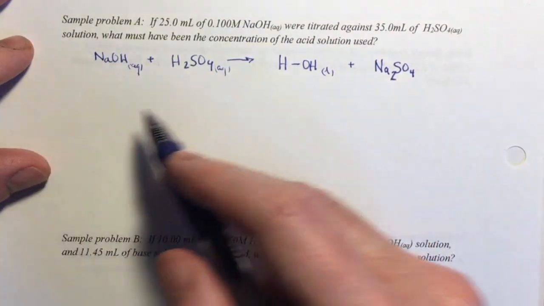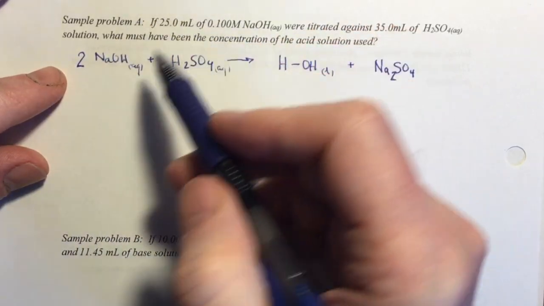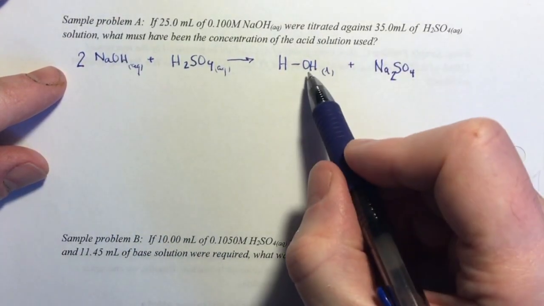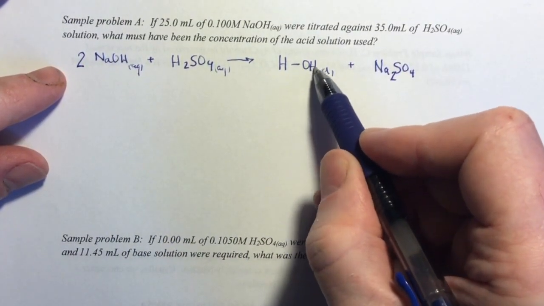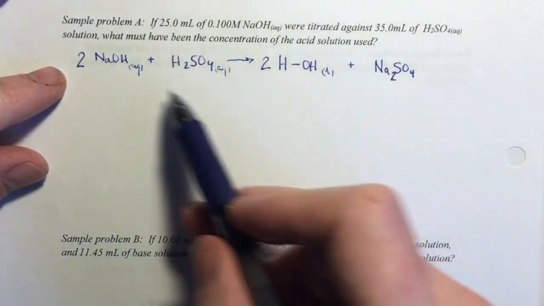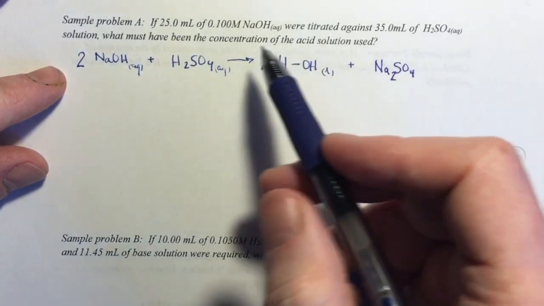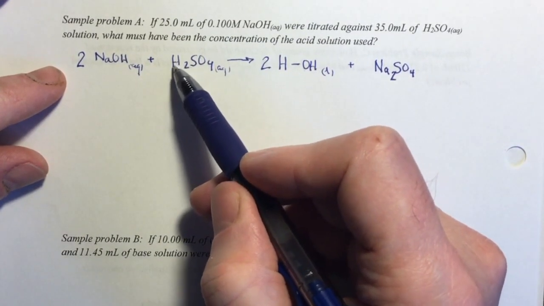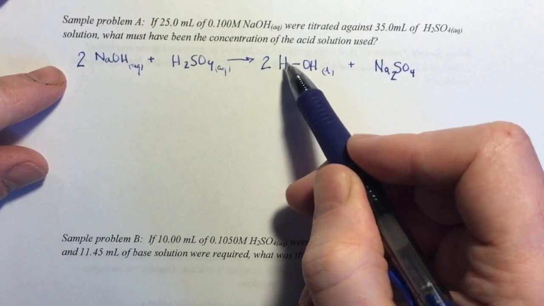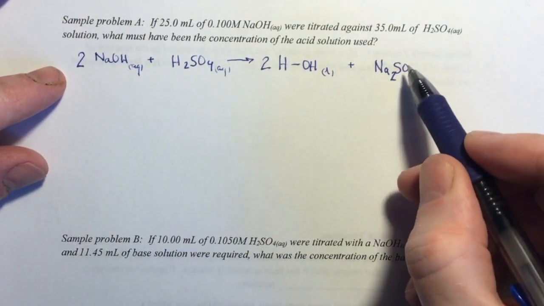Now I need to balance the equation. 1 sodium, 2 sodiums. 2 sodiums, 2 sodiums. 2 hydroxides from the base, 1 OH in water from the base, so I need 2. 2 hydroxides from the base, 2 OHs in water. 2 hydrogen cations in the acid, 2 hydrogens in water that came from the acid. 1 sulfate ion, 1 sulfate ion.